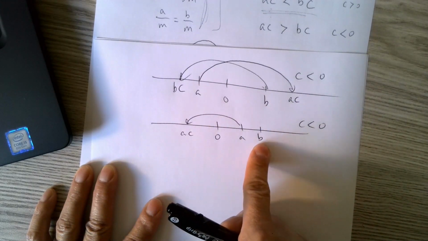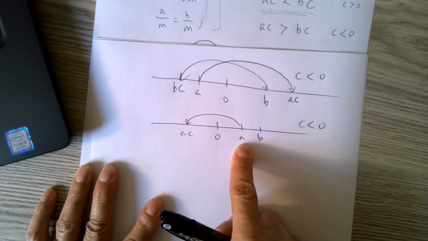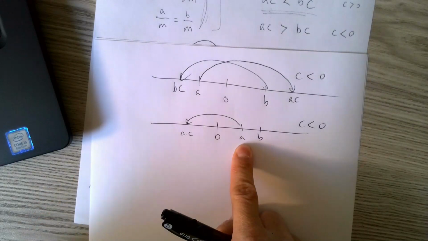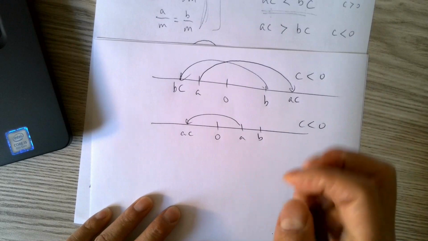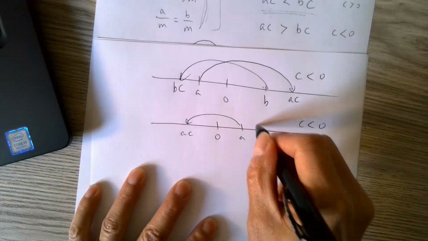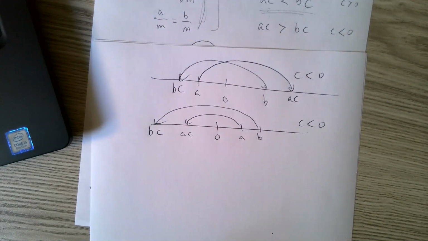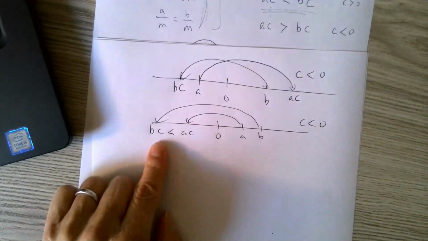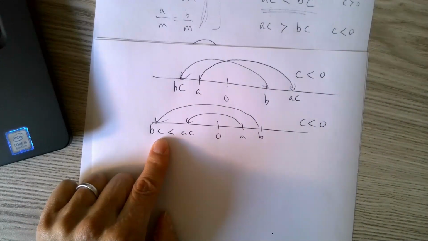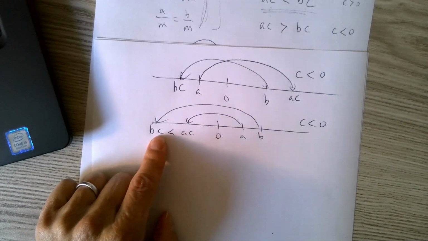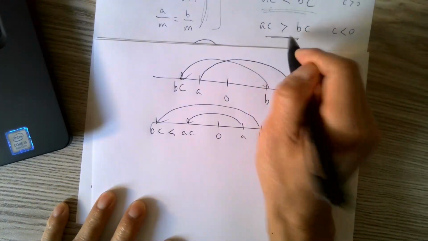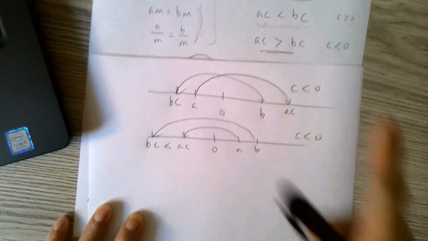Well, the absolute value of B starts out bigger than A. So when I multiply by C, the distance of BC from 0 will be greater than AC, so it's going to be farther away from 0. So again, the inequality did switch. AC is now greater than BC. So this happened again.